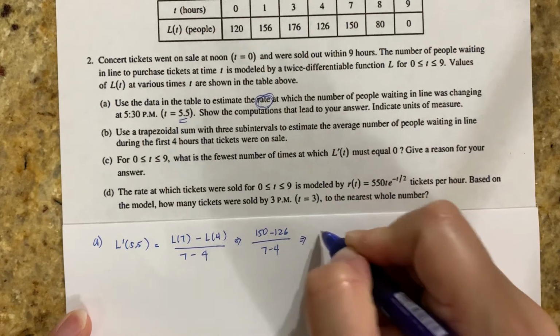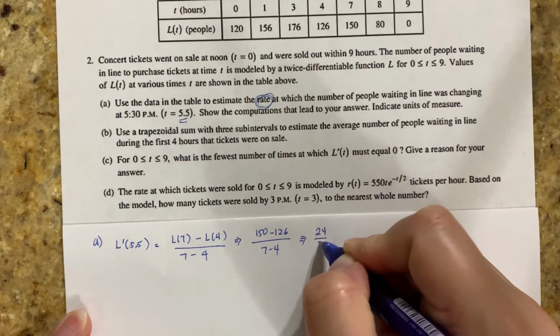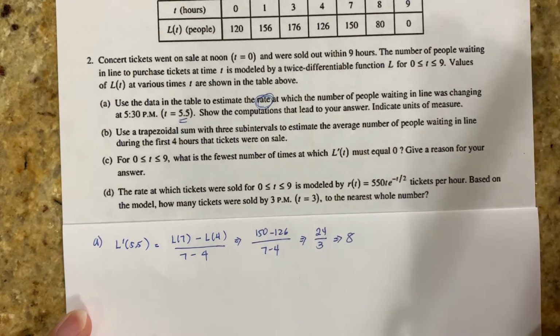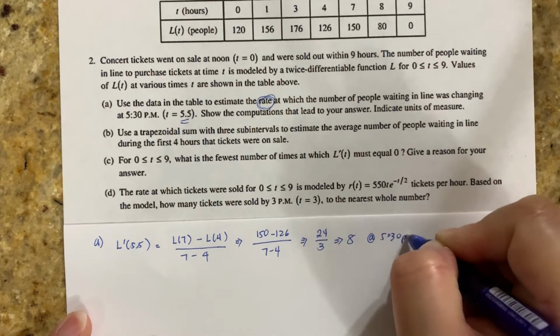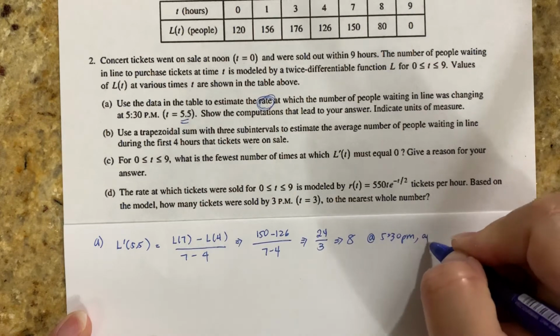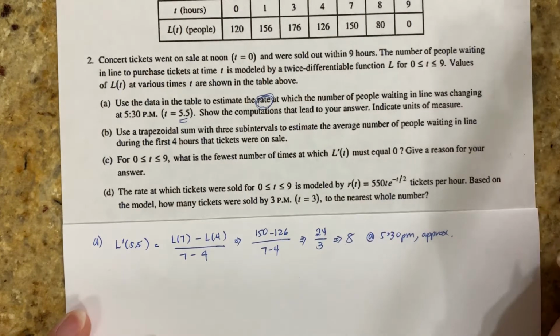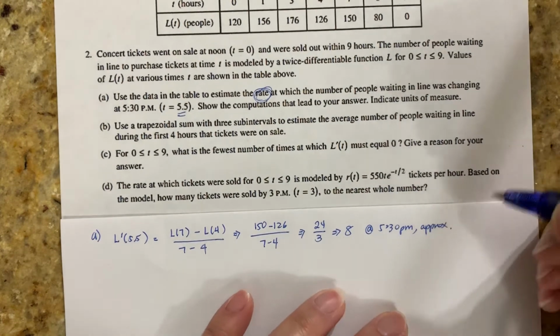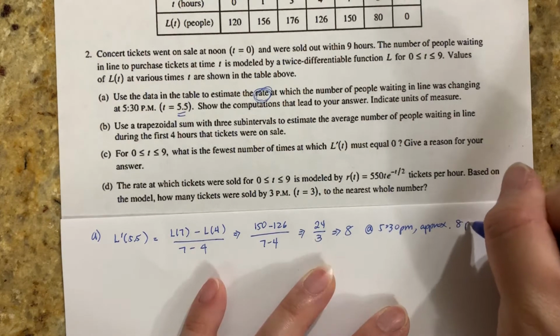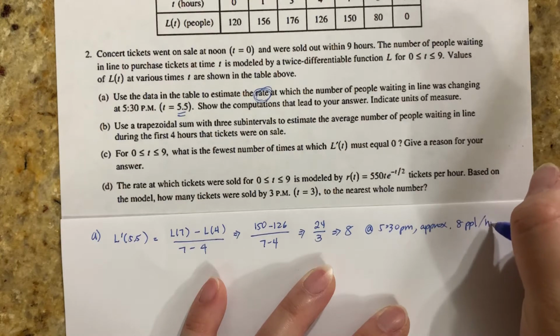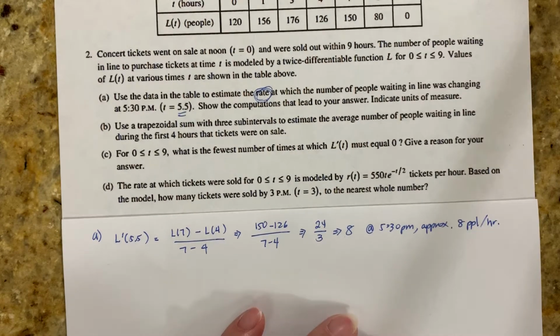That gives me 24 over 3, which is 8. So what does this mean? At approximately 5:30 p.m., we don't know for sure, the line is increasing at approximately 8 people per hour. That's the rate at which this is happening, okay?